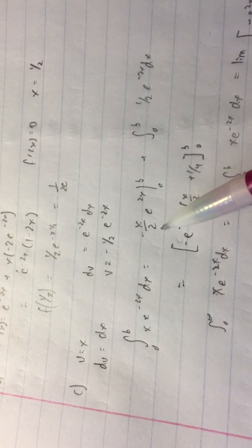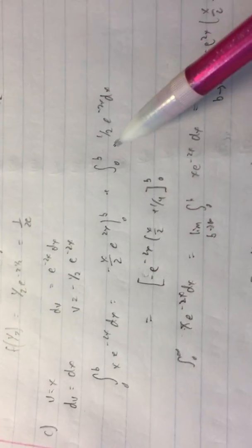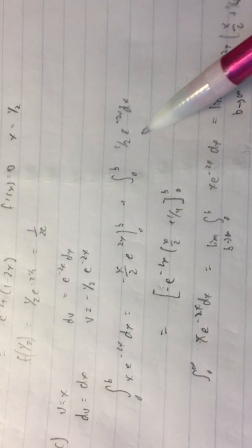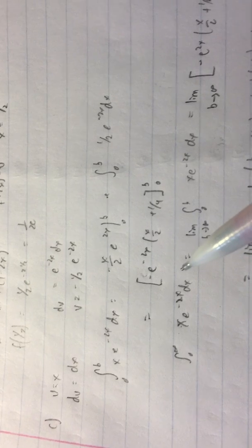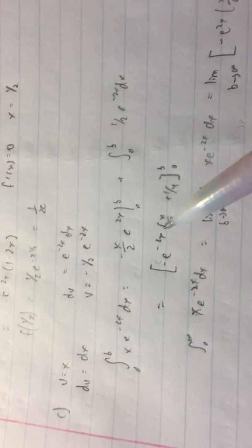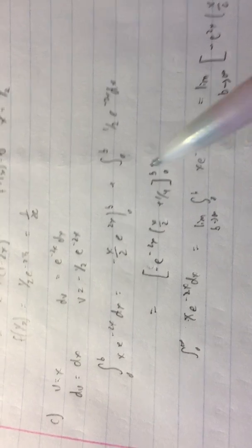That simplifies to negative x over 2 e to the 2x plus the integral from 0 to b of 1/2 e to the negative 2x dx, which all simplifies to negative e to the negative 2x times (x over 2 plus 1/4).